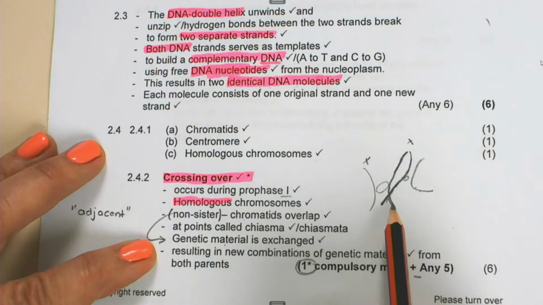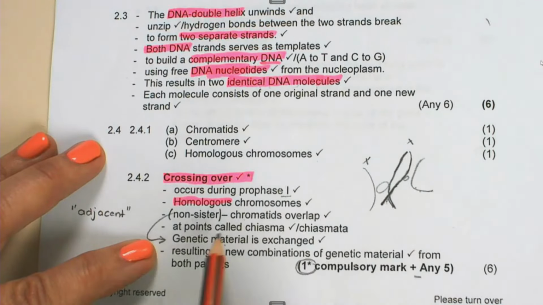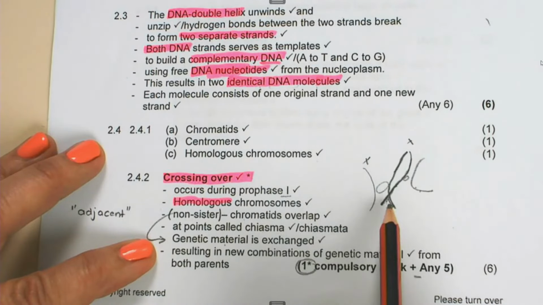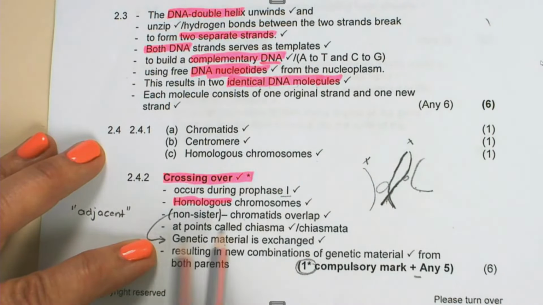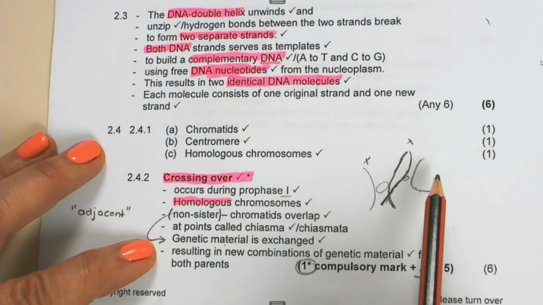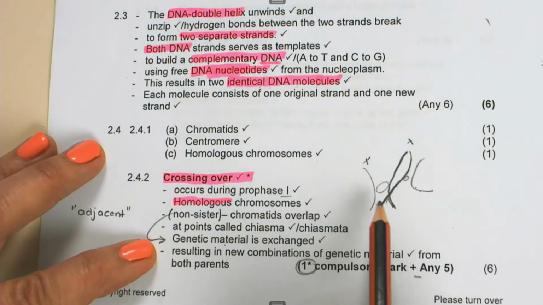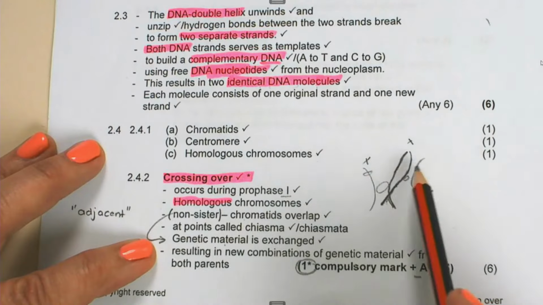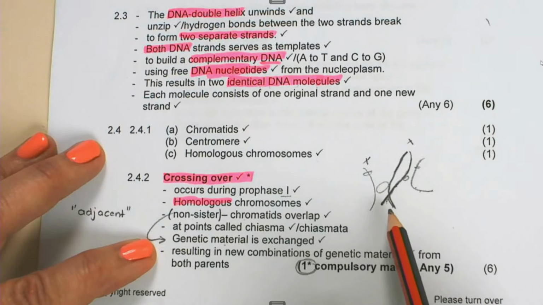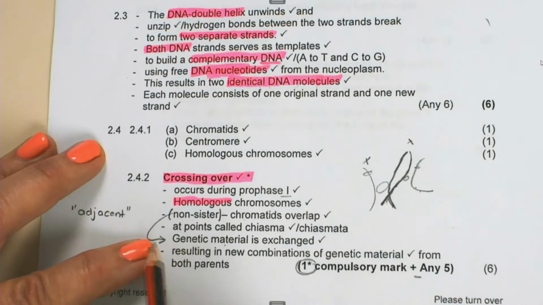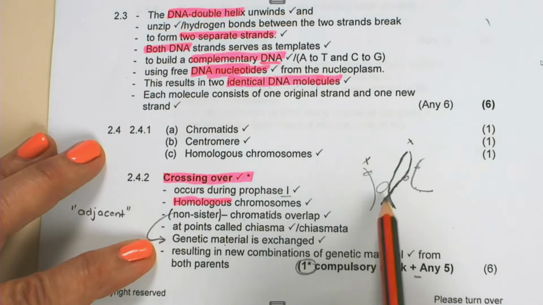So they must indicate which two chromatids are crossing over. They cannot just say the chromatids exchange genetic information. If they say that the chromatids exchange genetic information, it means this one can exchange with this one, and that is not the case. So it's non-sister chromatids or adjacent chromatids that are exchanging genetic material.